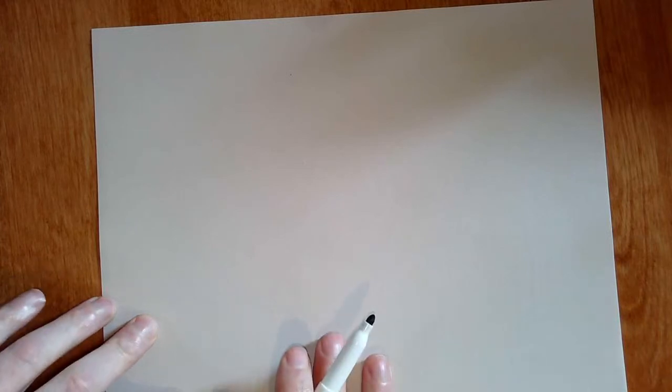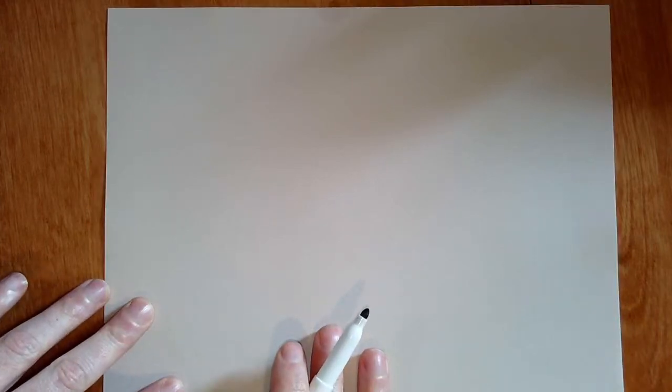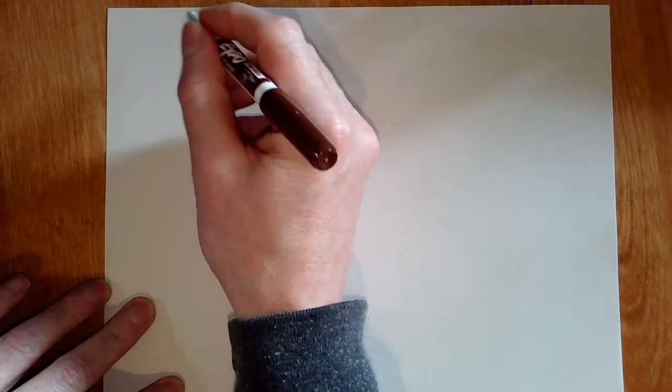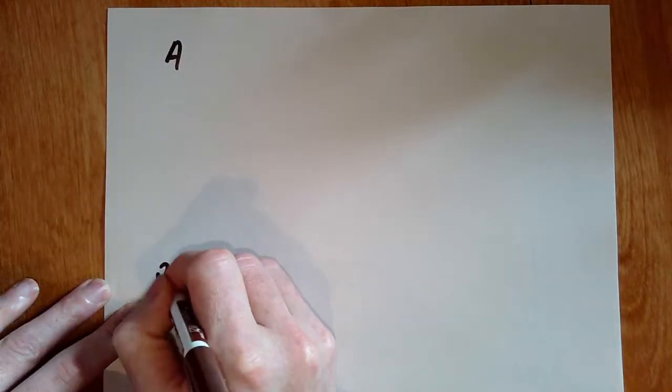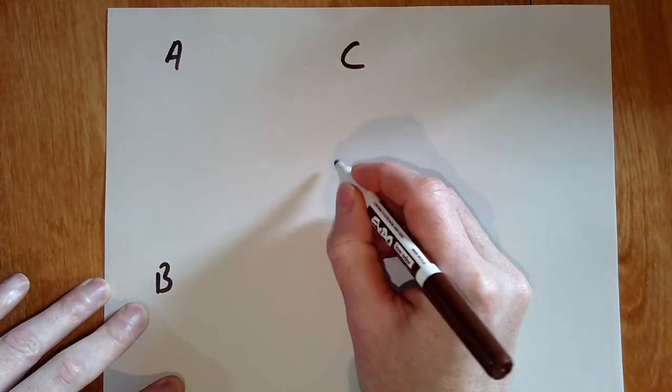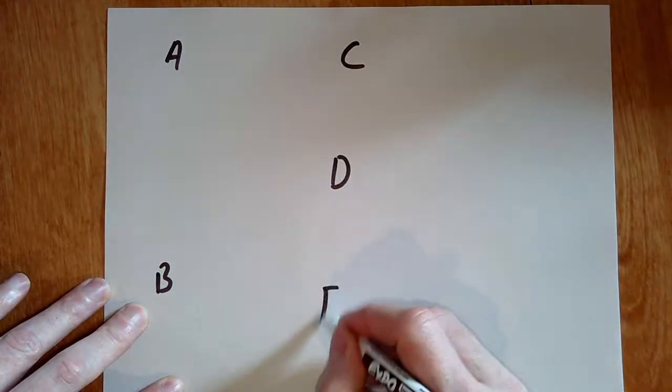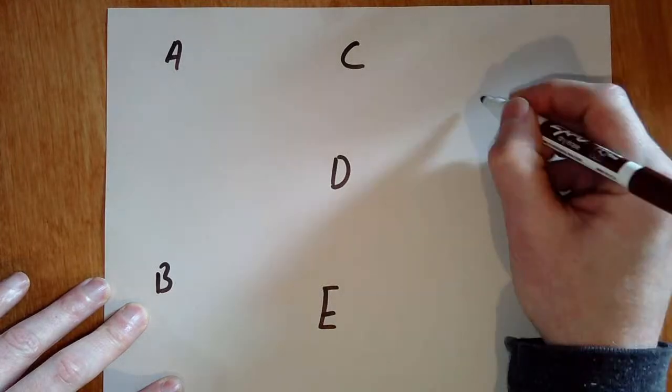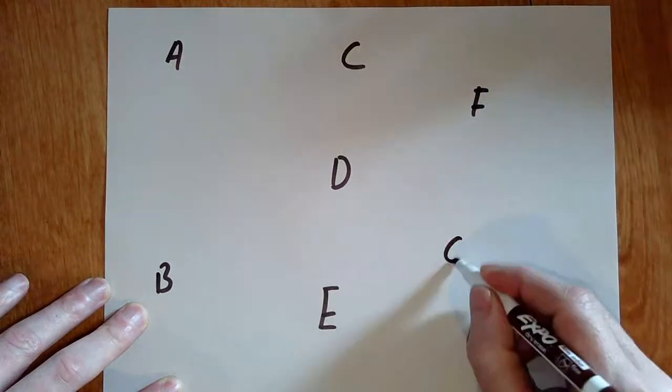All right. So graphs have nodes and vertices, essentially. And I'm going to make a node called A, and B, C, D, E, F, G, and H.